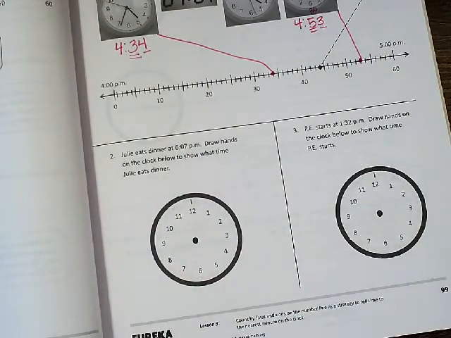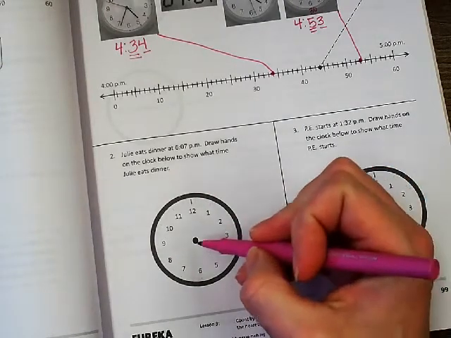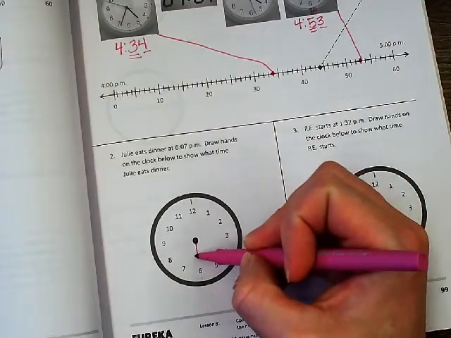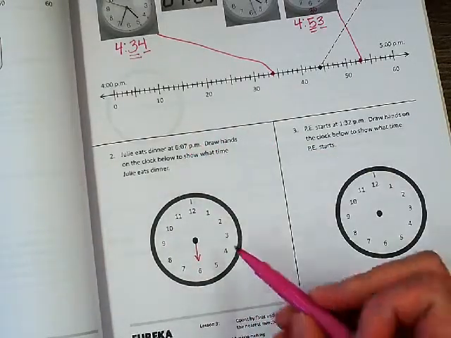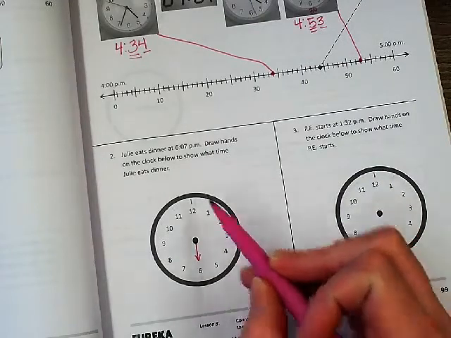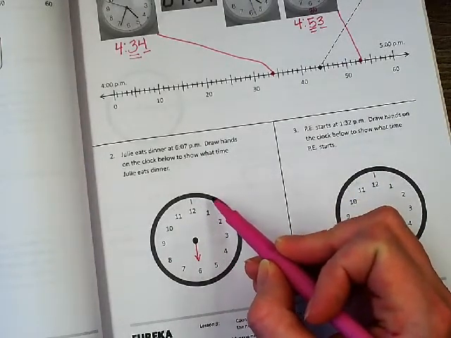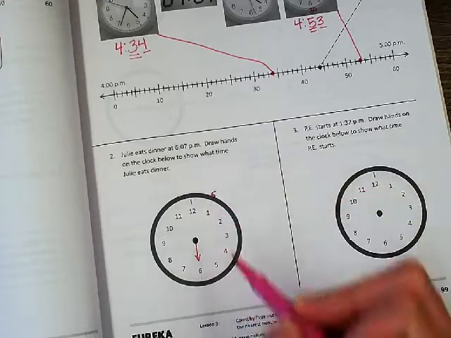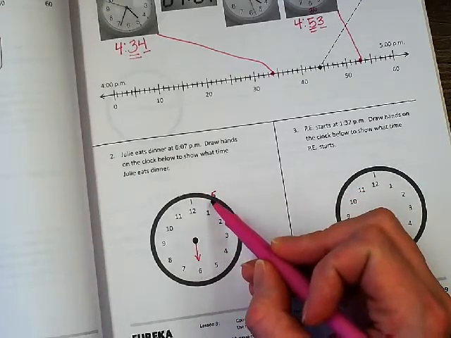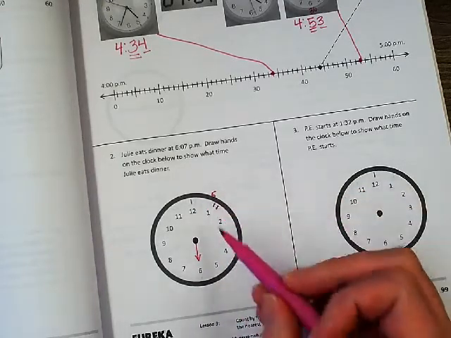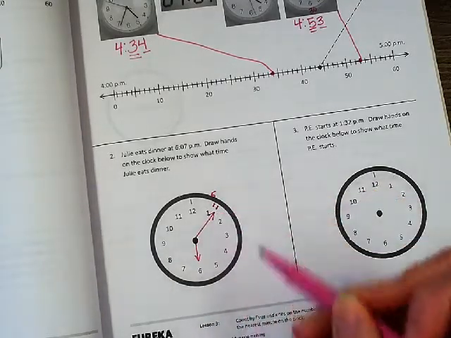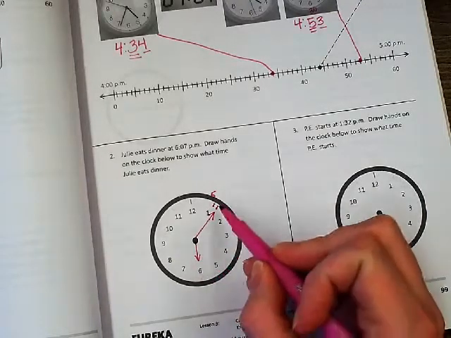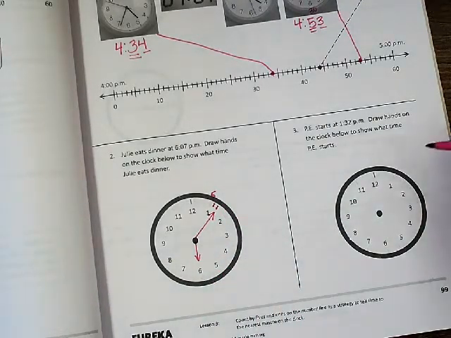6:07. That's just past 6 o'clock. So our small hand will point at 6, and our big hand has to point at 7. So we need to find 7 minutes after. We don't need to count by ones all the way around. We know from 12 to 1 is 5 minutes, right? There's a 5 right there. So 5, then we can count our ones. 6, 7. So 7 would be right there. So you're going to draw your long hand pointing at the 7. 6:07. All right, pause if you need to finish that one.